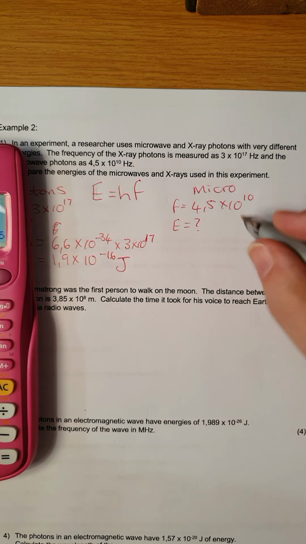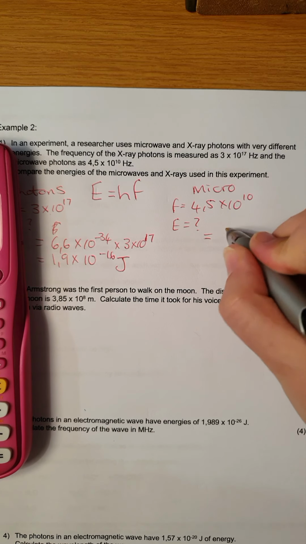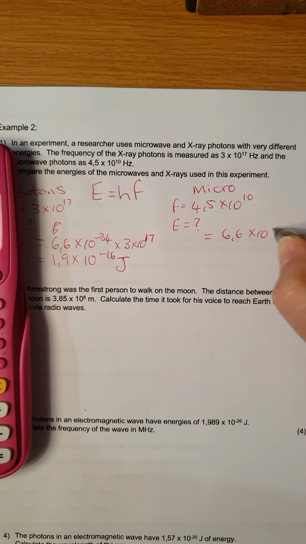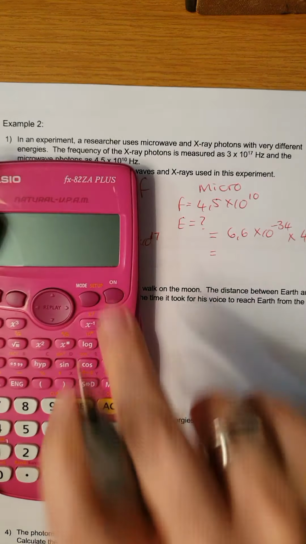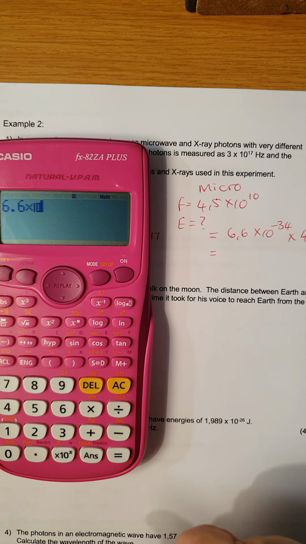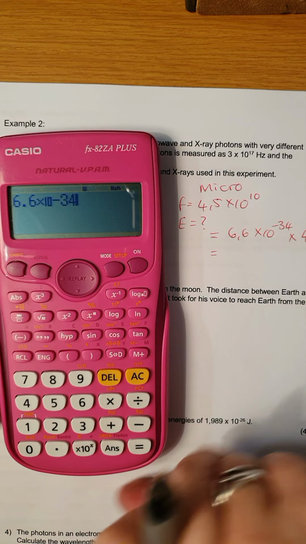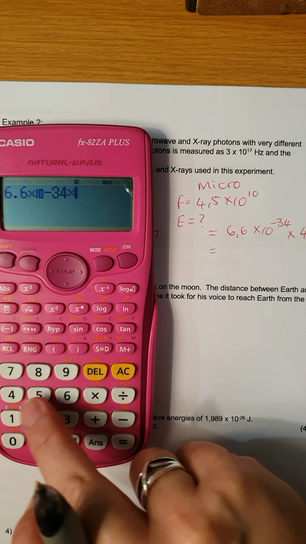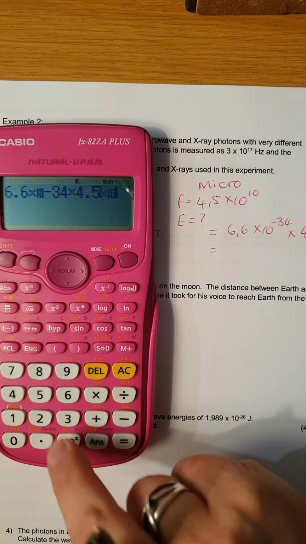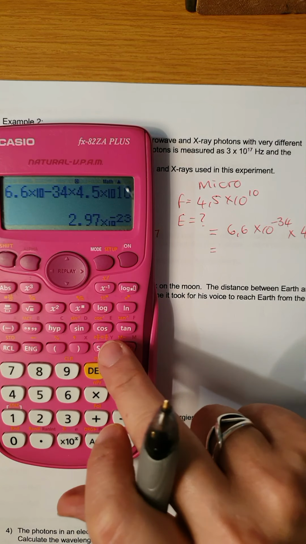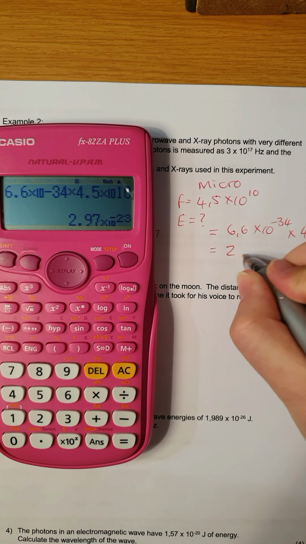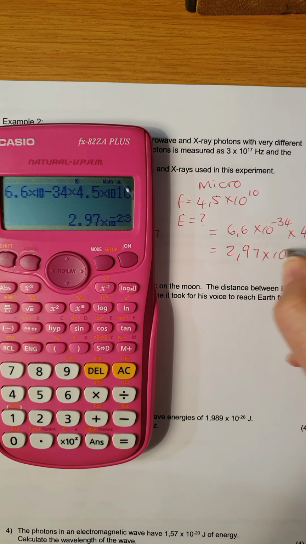So we're going to use that equation again, and we're going to go 6,6 times 10 to the minus 34 times 4,5 times 10 to the 10. And we get 2,97 times 10 to the minus 23 joules.